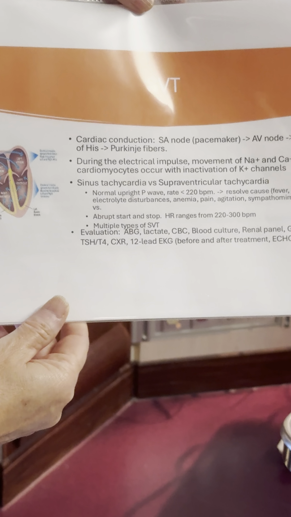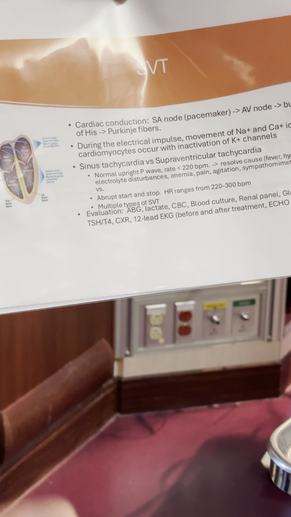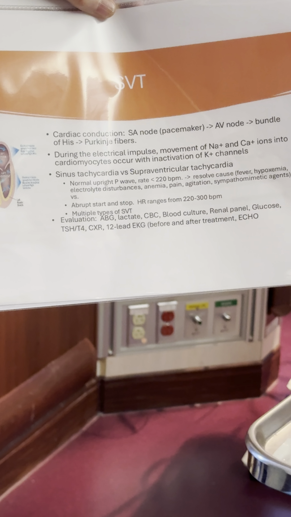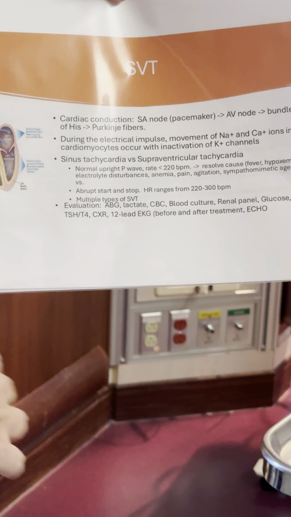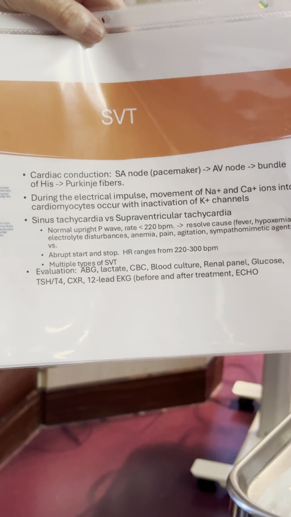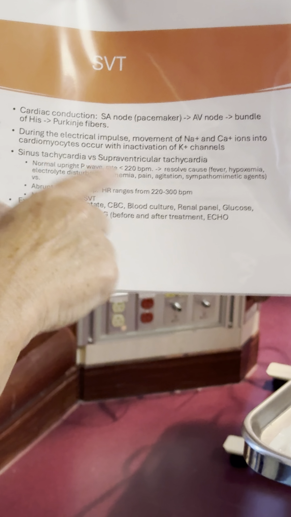Okay. During that electrical impulse, the sodium and calcium channels get sent to the cardiomyocytes, and then potassium is inactivated. The only reason I bring that up is because that's important for why we're giving adenosine and what it does. Adenosine is in all the cardiac cells, but for the purposes of what we're going to talk about, that's really why I'm talking about this here.